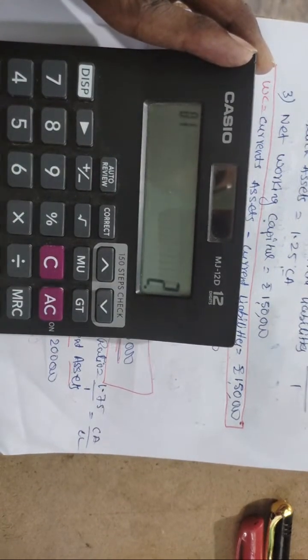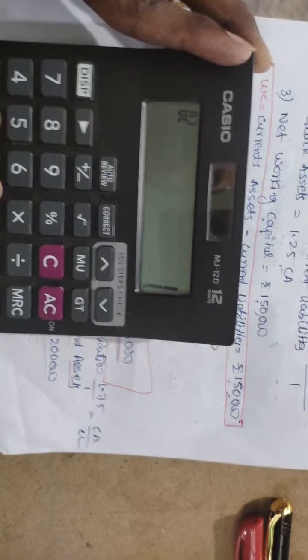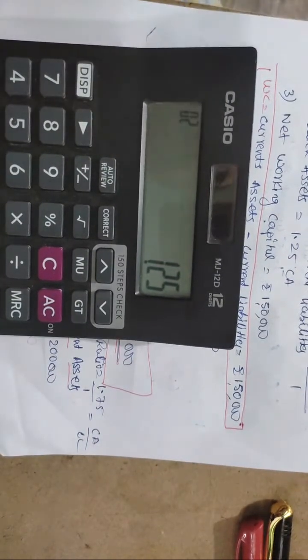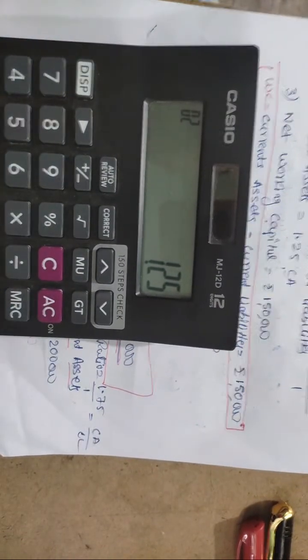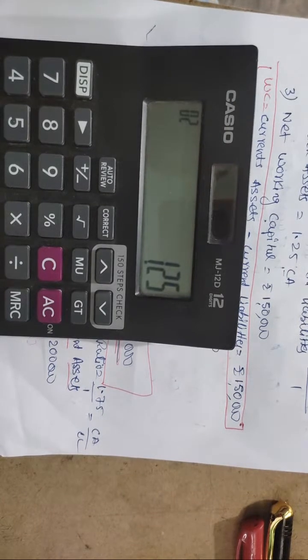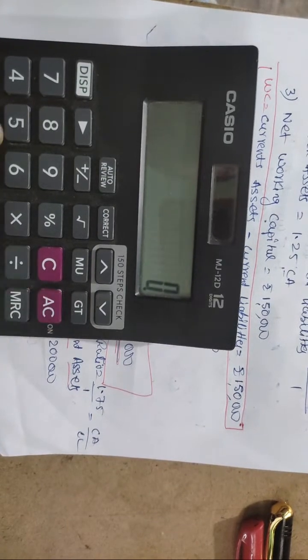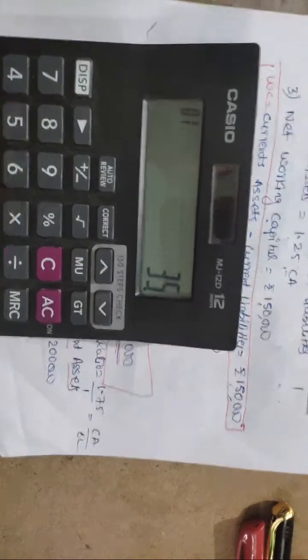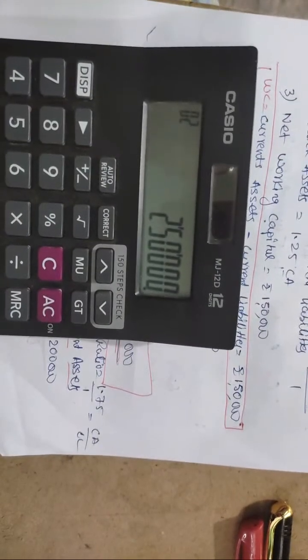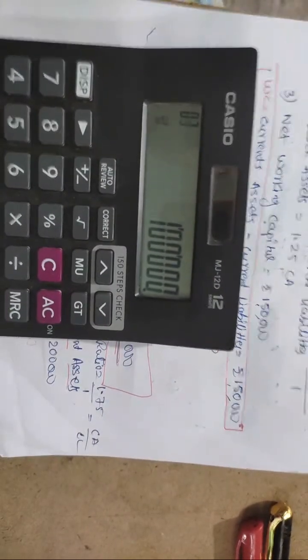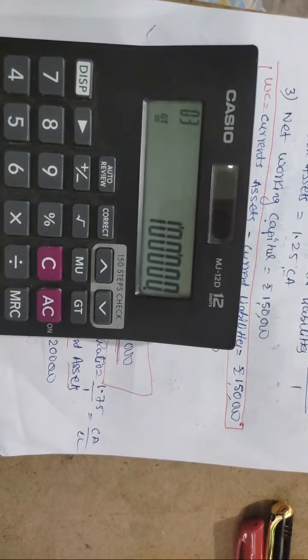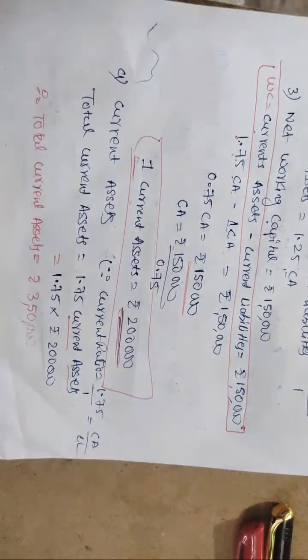Then 2 lakhs into 1.25, that is quick assets, 2,50,000. And the difference between current assets and quick assets, 3,50,000 minus 2,50,000, that is the stock value. So I hope you have understood all this.